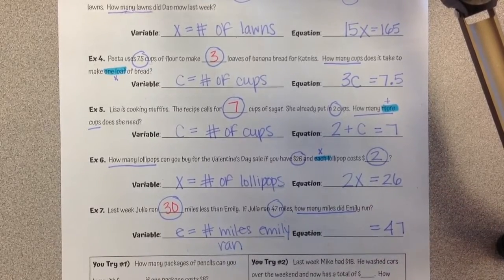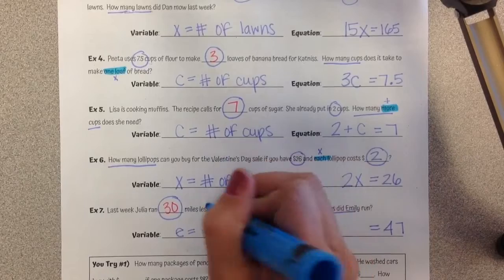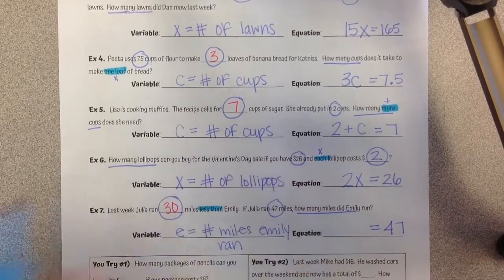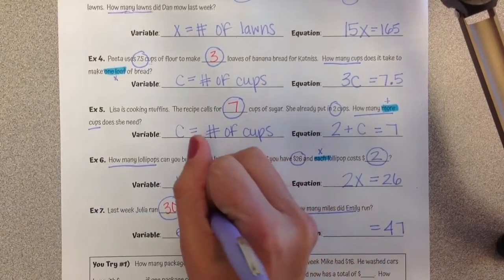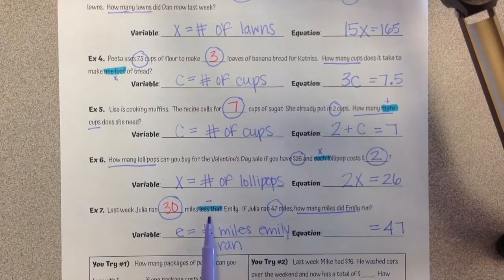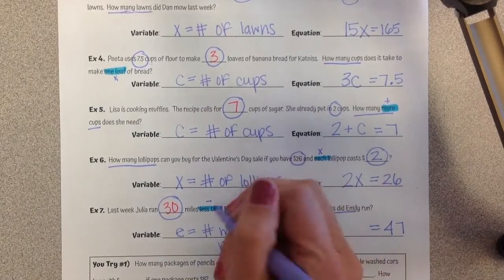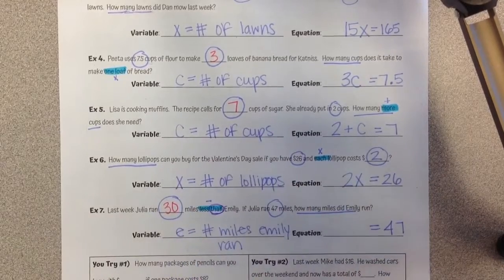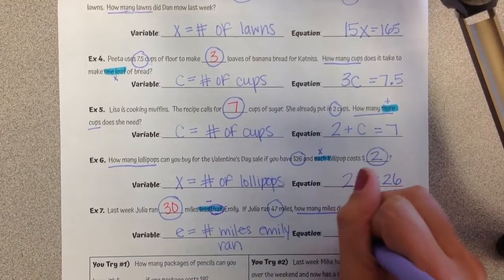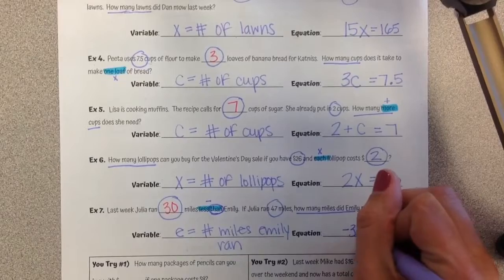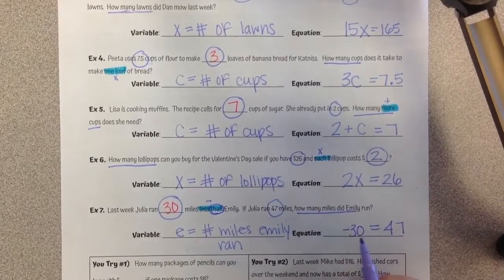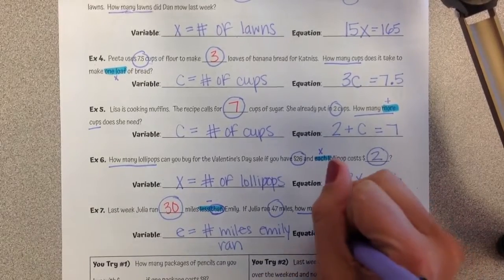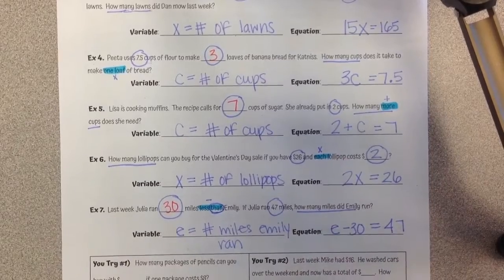Then I'm looking for the word that tells us the operation. I see that it says less than. Less than means subtraction. And remember, we have to be careful with subtraction because the order matters. Remember that the word than means that it has to go after. So we are subtracting 30 from something, not doing 30 minus something. And what are we subtracting 30 from? We are subtracting it from Emily.